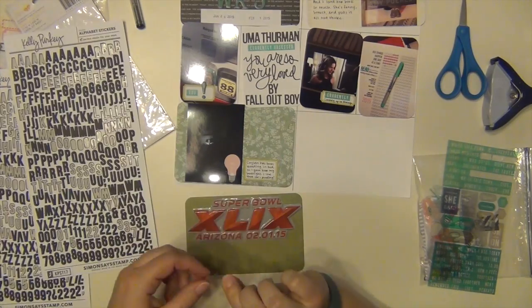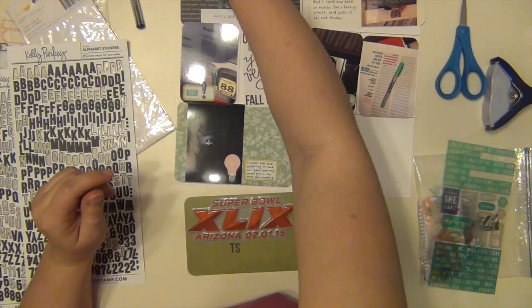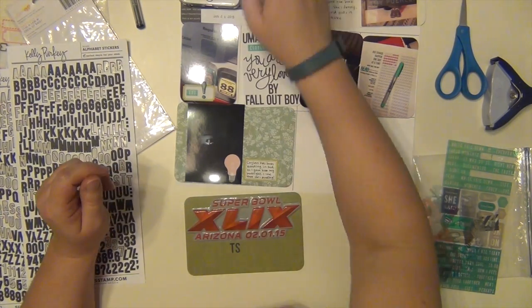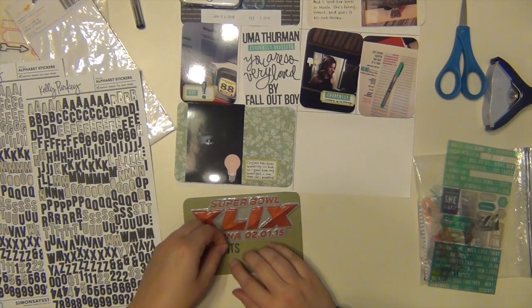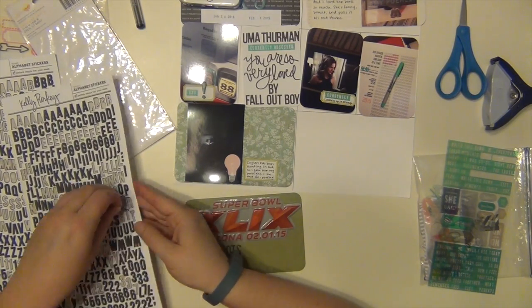All right, so now I'm going to work on my Super Bowl card, and I'm going to use these same letter stickers, and I'm going to spell out Patriots and Seahawks and then put the final score for the Super Bowl. So let me talk about the Super Bowl for a second.